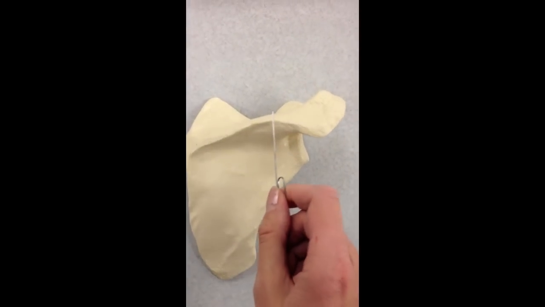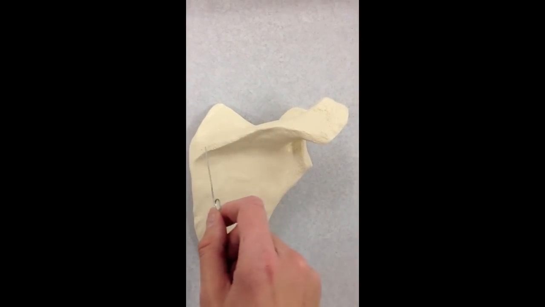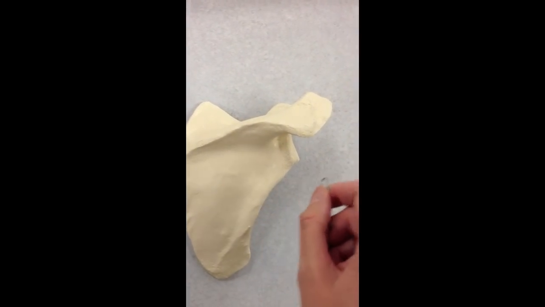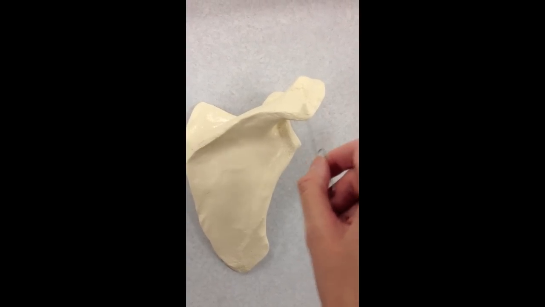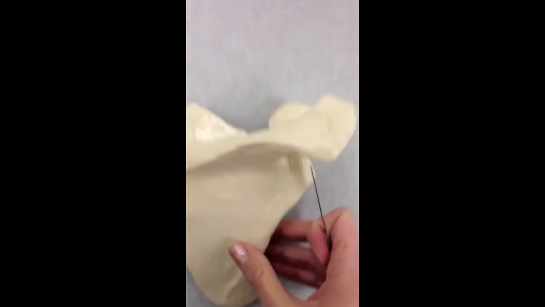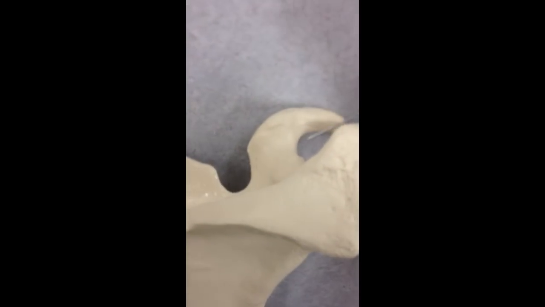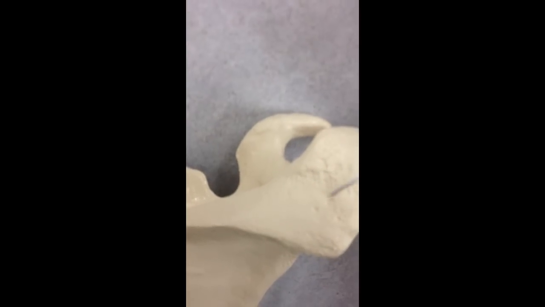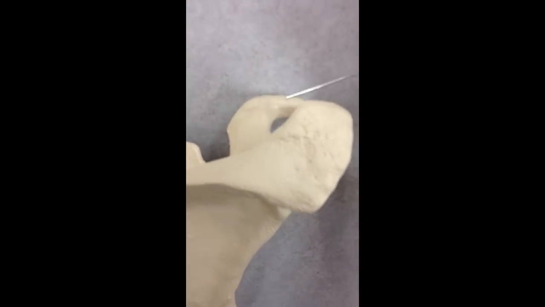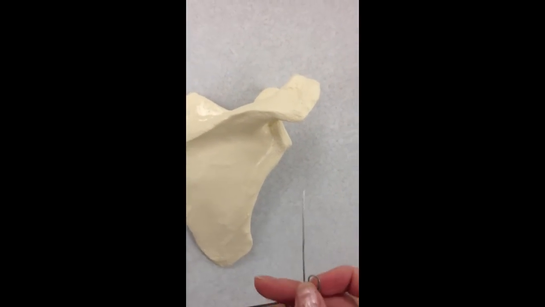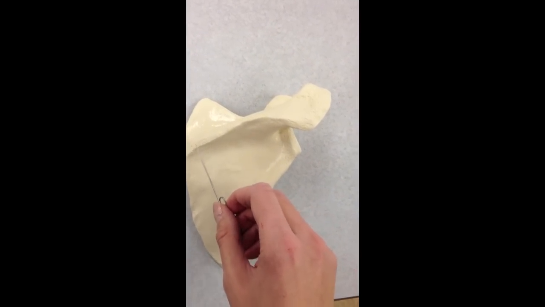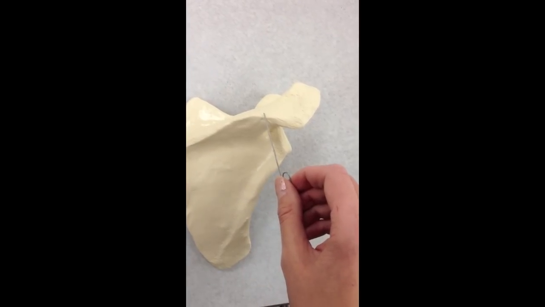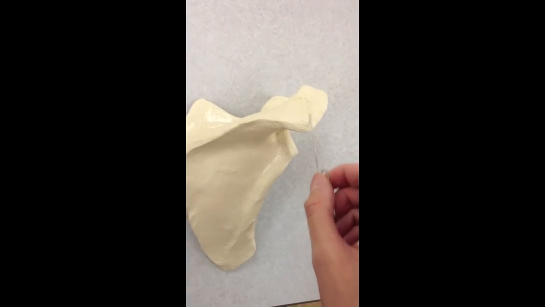Here is the scapula, and here's the spine of the scapula, and that is going to lead us up to the acromion. If we look anterior to the acromion, we can see the coracoid process, which is sometimes confused with the acromion. So make sure you can differentiate. This is the coracoid process. One way to differentiate is to look for the spine of the scapula right here, and if it leads to a process, that process is the acromion.